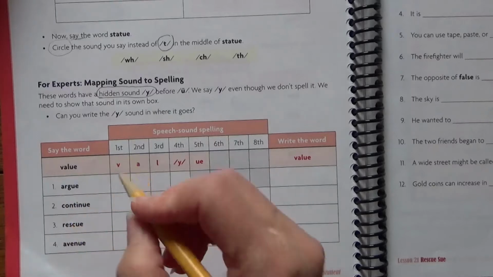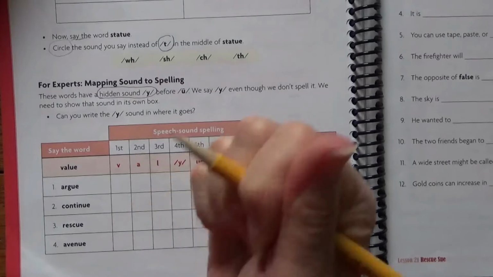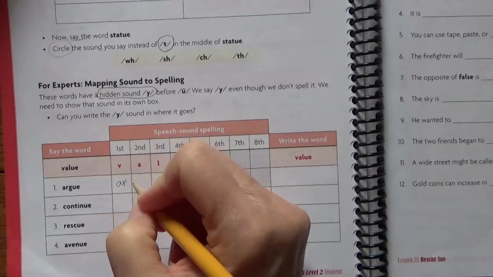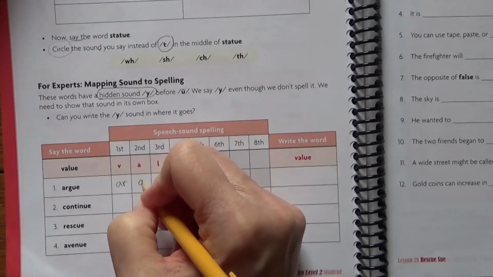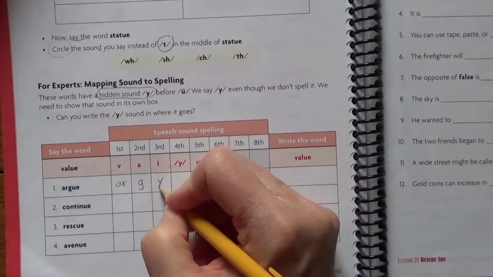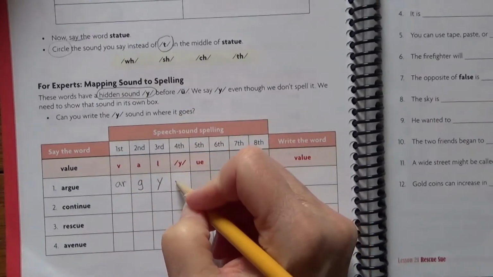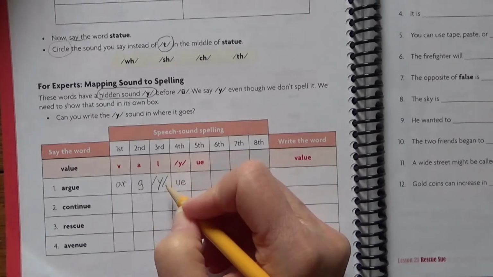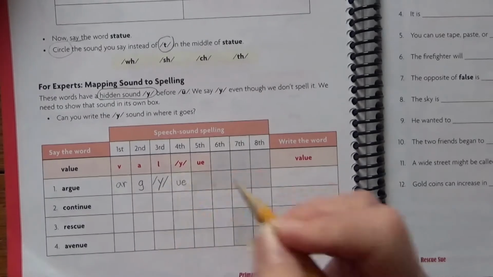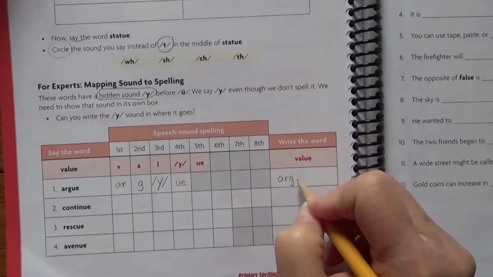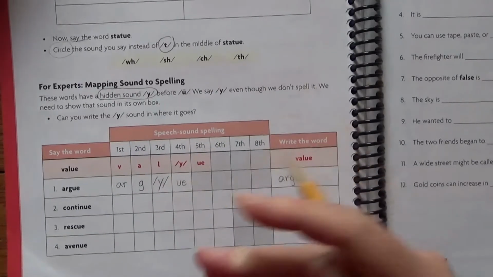So argue would be argue, R, like the pirates, R, A-R together, arg, hear that G, argue, I do hear a Y, just a little bit, and then the UE. Now you'll notice they put the slashes, the sound marks, visualers there, so I'm going to do that too. And then I'm going to write it over here. So if you are doing this page, I got you started. If you don't do it, that's okay.